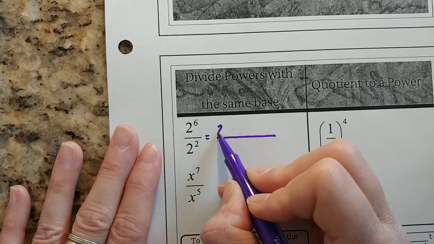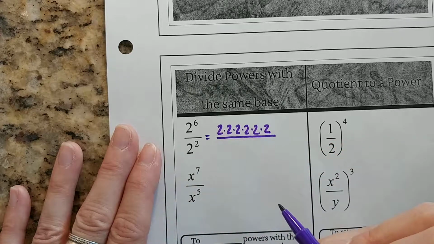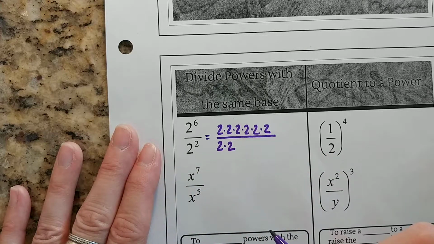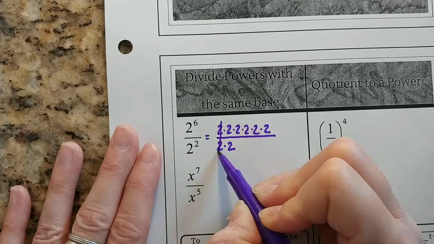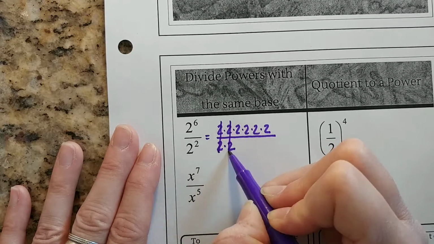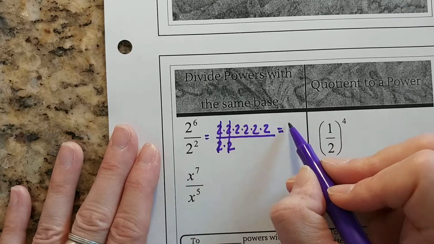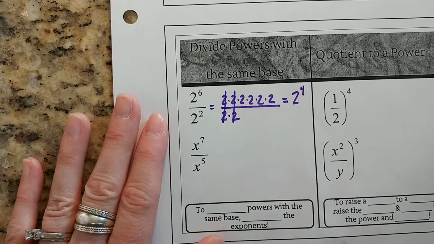I can write 2 to the 6th power as this. And I can write 2 to the 2nd power as 2 times 2. Now, you know that 2 divided by 2 is 1. That cancels out. 2 divided by 2 again is 1. Now let's see what I have left. 2 times 2 times 2 times 2. That could be written as 2 to the 4th power. Done. Let's look at the next one.